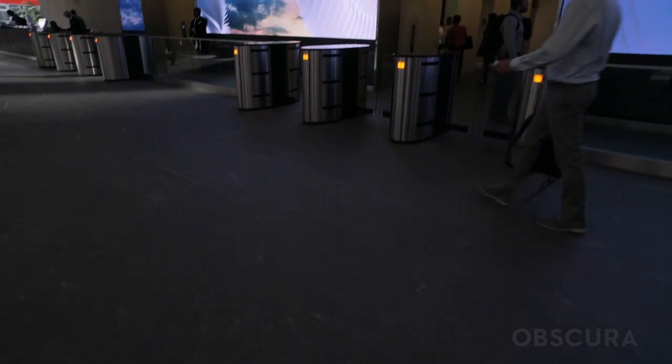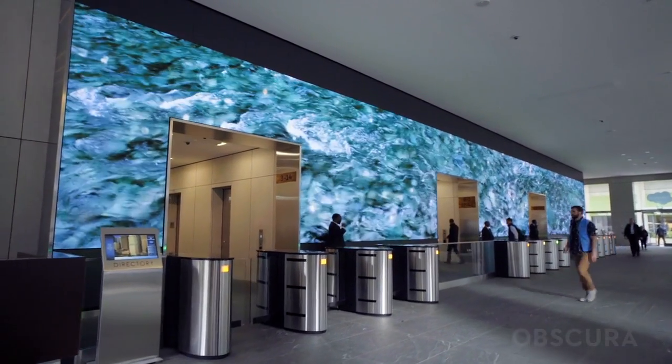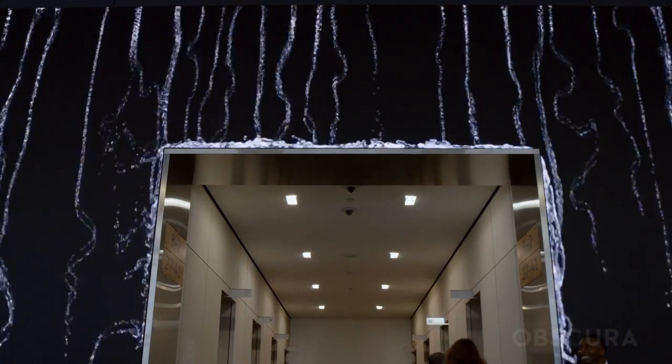We designed a lot of the content around day parts. We didn't want to have something too dynamic in the morning when people are walking in, so we shifted the more dynamic things, say the waterfall, to when people are walking out for lunch and you have a lot of energy going.